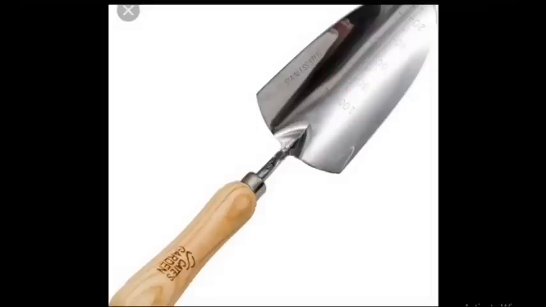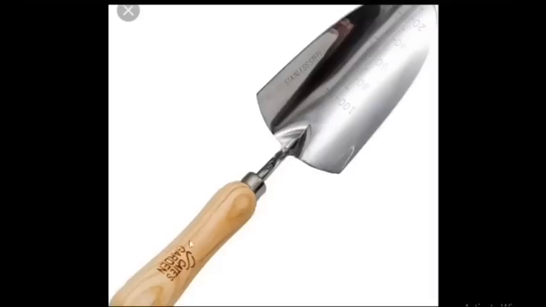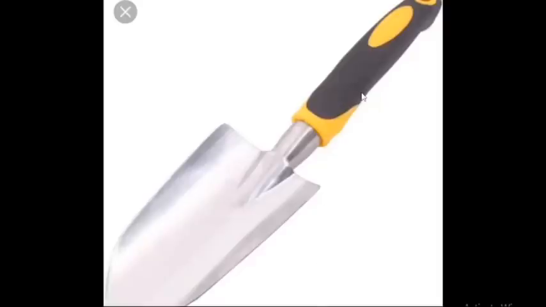So that is what the hand trowel looks like. You can see now some of them are made of plastic handles, some of them have rubber handles, some of them have wooden handles, like this one here. This previous one here has a wooden handle, and this one here has a rubber handle. You can see the rubber handle here with the actual metal part here.